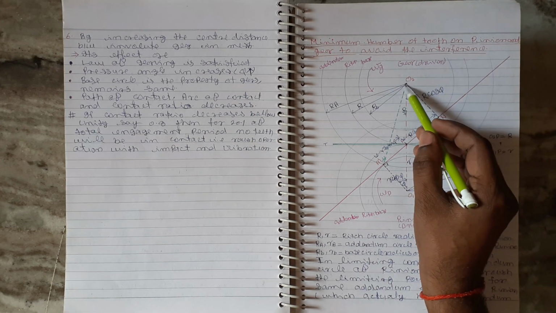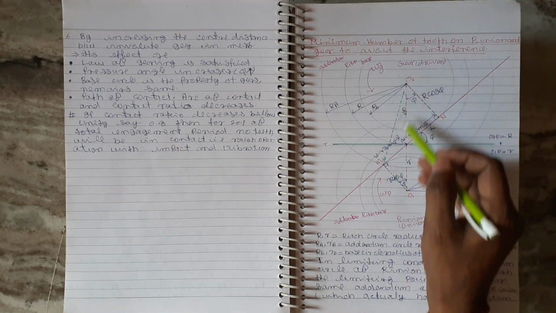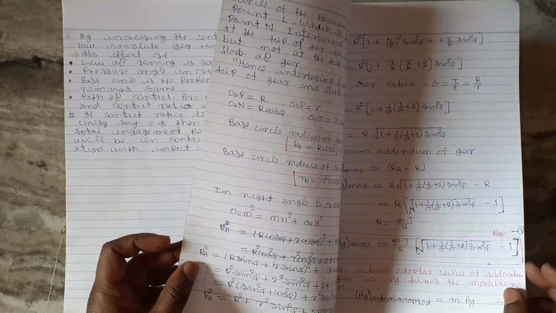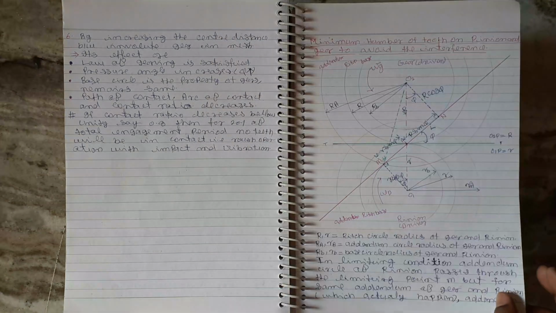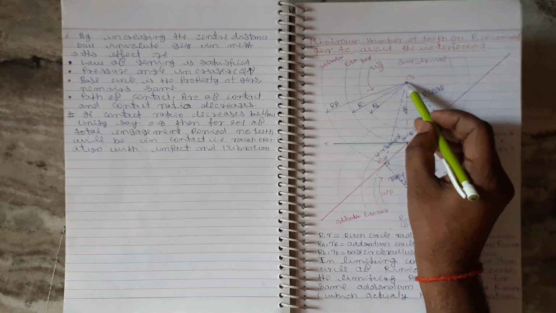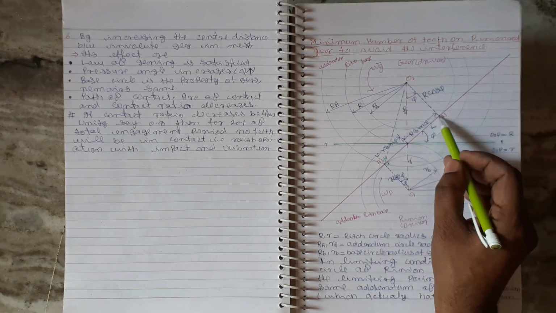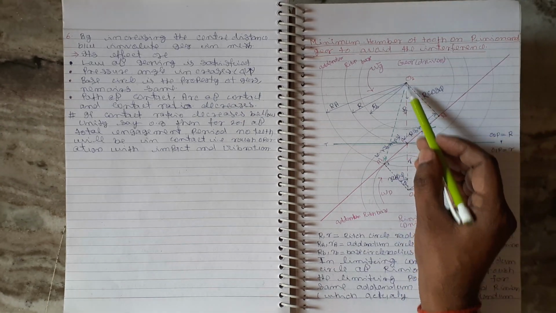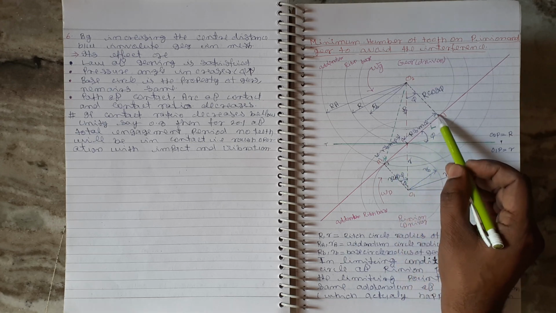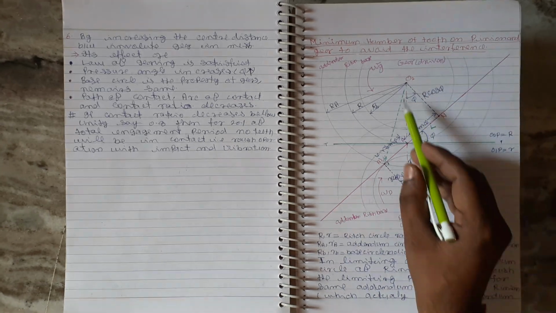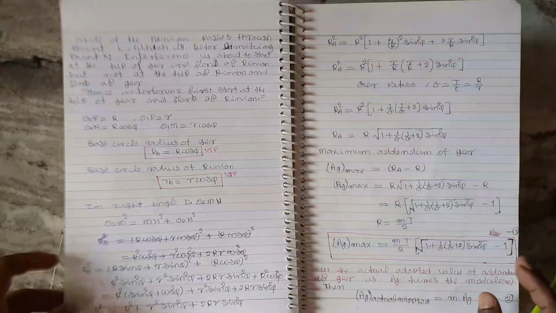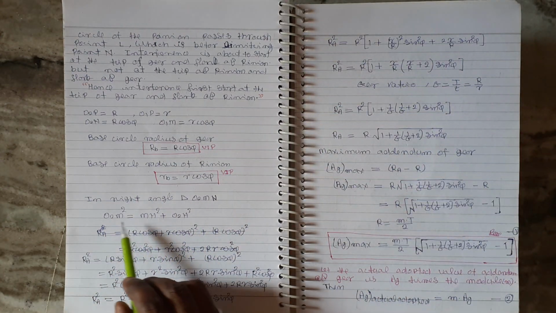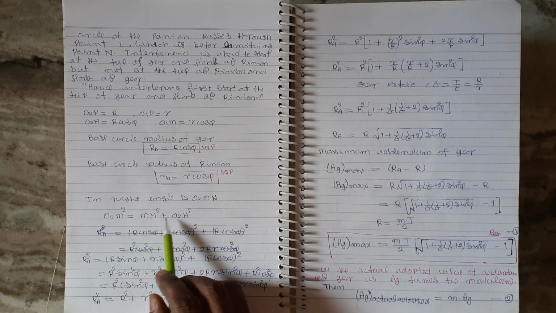Now you join this O2m. In the right angle triangle O2mn, O2m square is equal to mn square plus O2n square. The same thing I have written here. Look at here. In the right angle triangle O2mn, O2m square is equal to mn square plus O2n square.